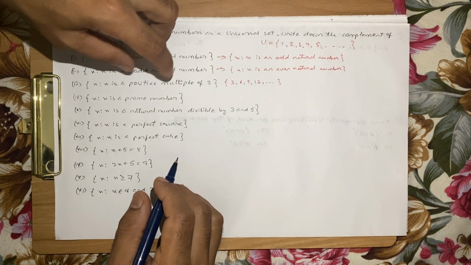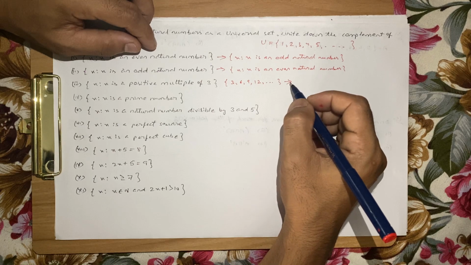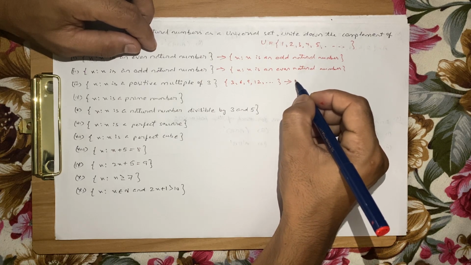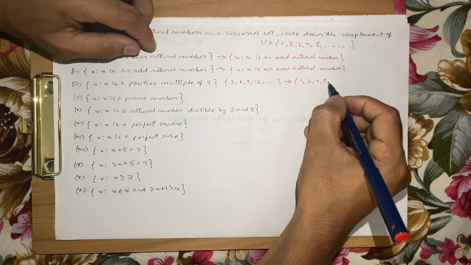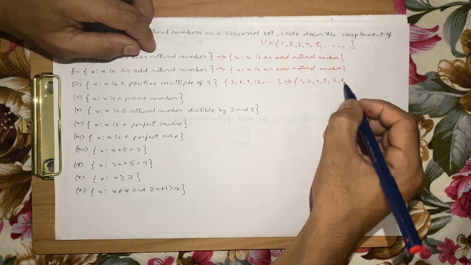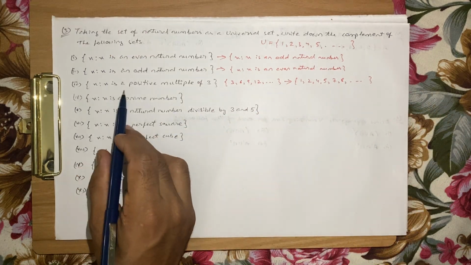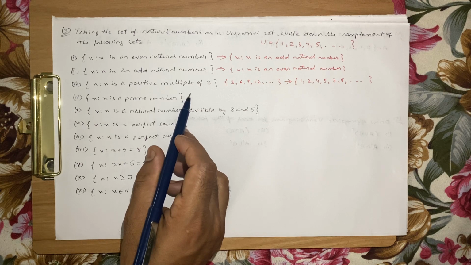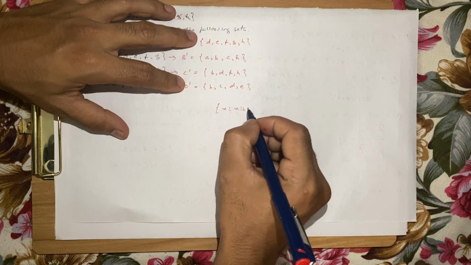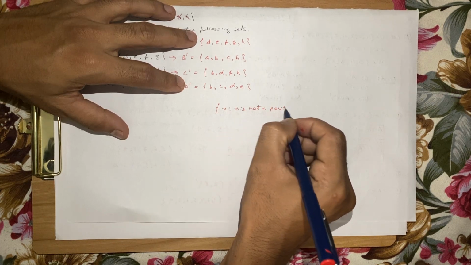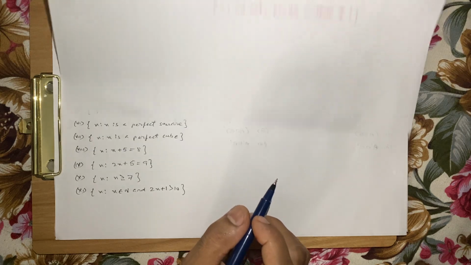So what will be the elements of the complement? Which is not a multiple of 3, right? Either you can write it in the roster form as 1, 2, then I'll not include 3, 4, 5, I'll not include 6, then 7, 8, I'll not include 9, and so on. It will go on. And if you write it in the set builder form, it will be x such that x is not a positive multiple of 3. This will be your answer.